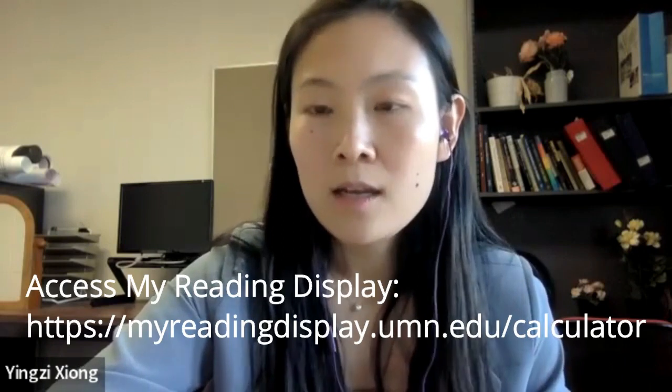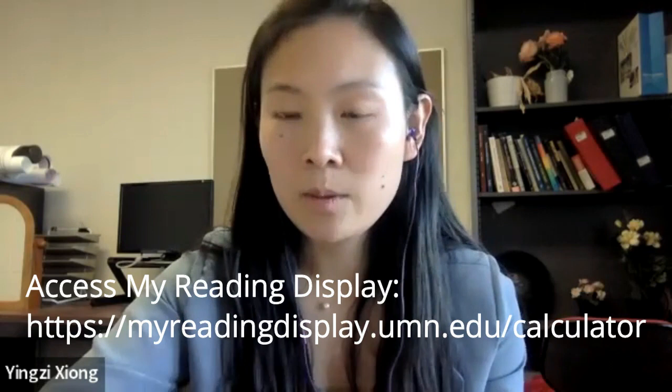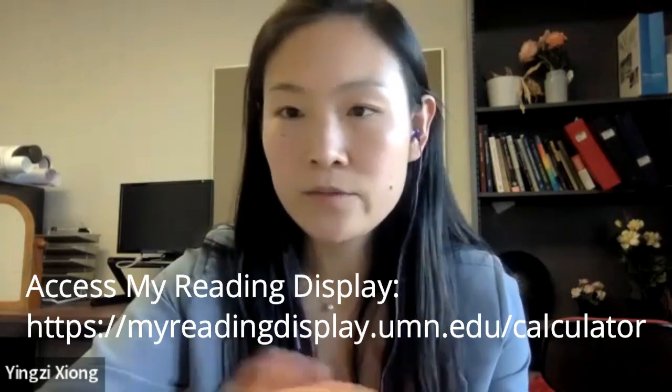So lastly, we want to mention that we have developed a free online calculator. It's called My Reading Display. Anybody can use this calculator for free, and they can plug in their vision status, preference for fonts and everything. There will be output of recommendation of digital display size based on this individual's vision status. So we recommend that people give it a try to see what's the best display for them.